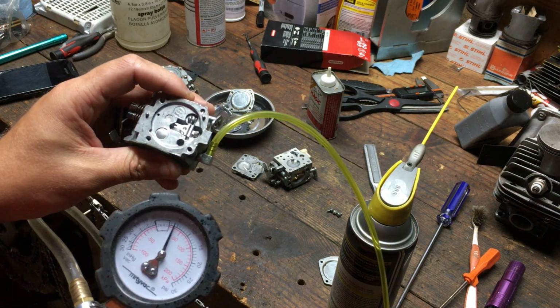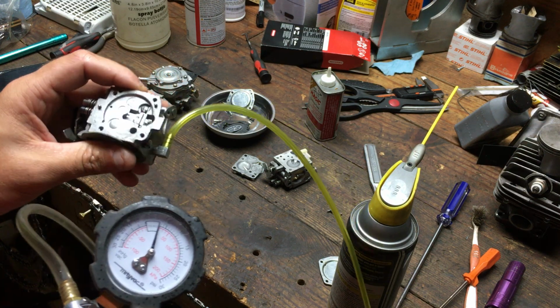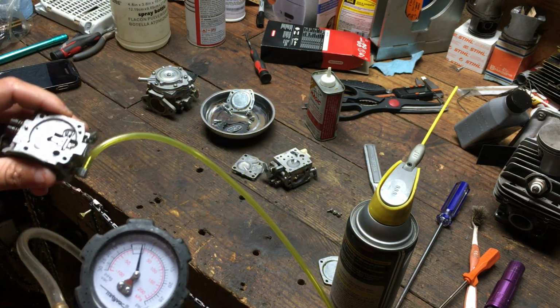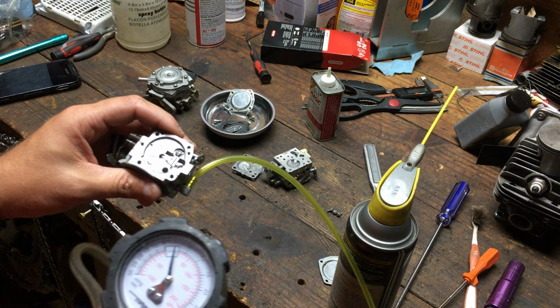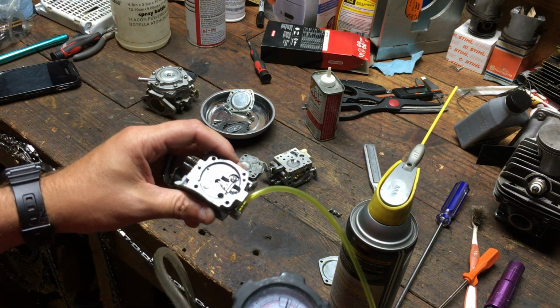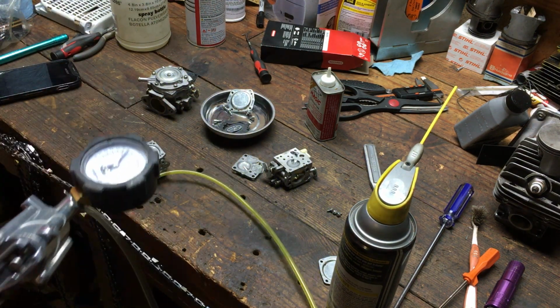See, there you go. I just blew WD-40 all over me. I forget what it popped off at, but it popped off around 12, I think. So that's about normal.